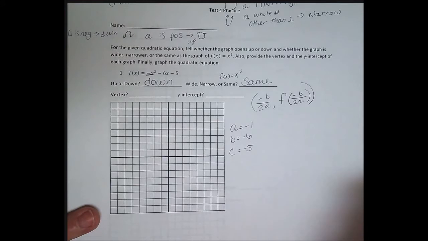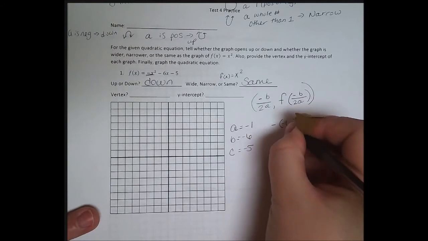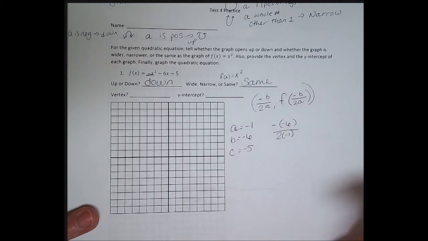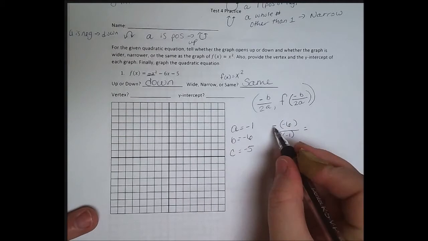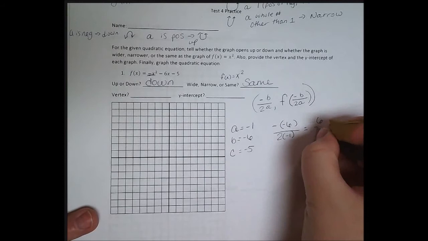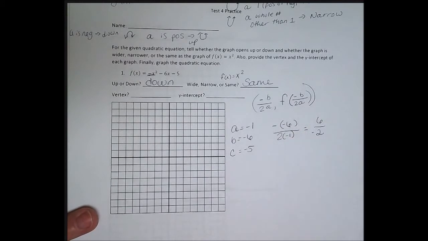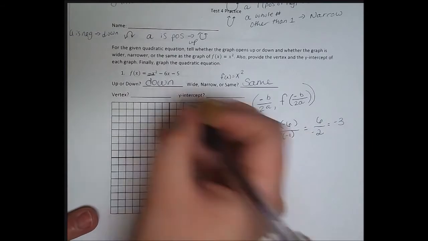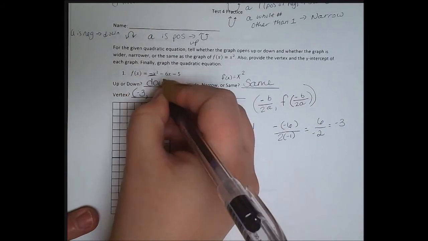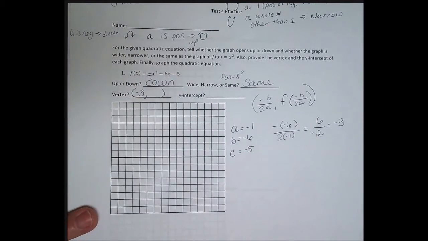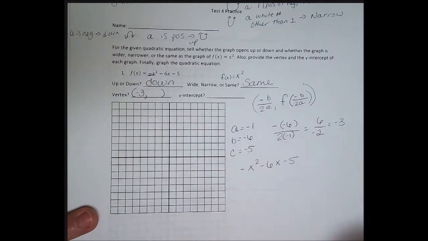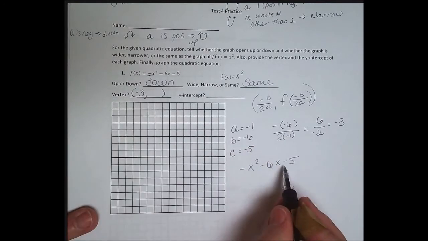Okay? So negative b over 2a, and remember, when we plug in a number for a variable, you always surround it with parentheses. So the opposite of negative 6 is 6. 2 times negative 1 is negative 2. And then 6 divided by negative 2 is negative 3. So that's going to give us the x coordinate. Now to find the y coordinate, we take our original equation and we plug negative 3 into our x values.